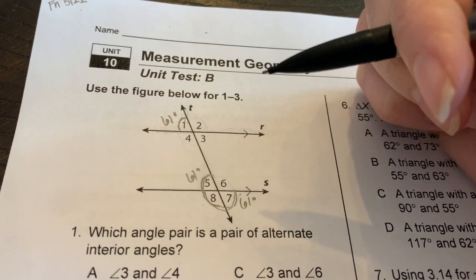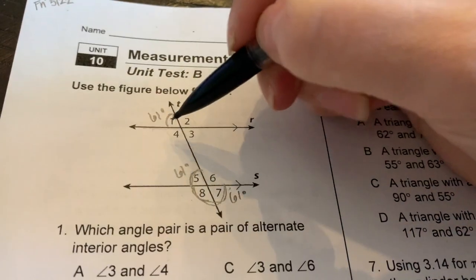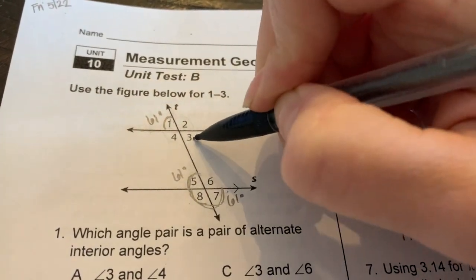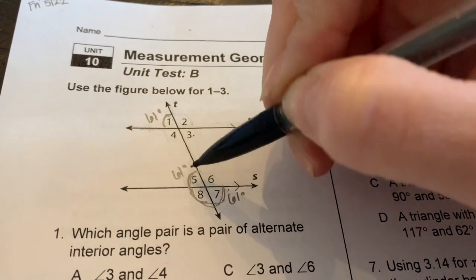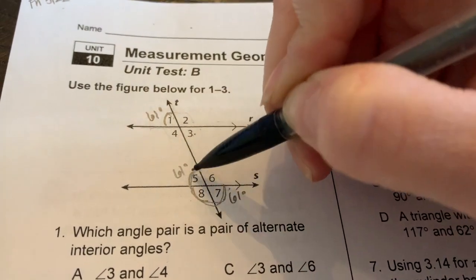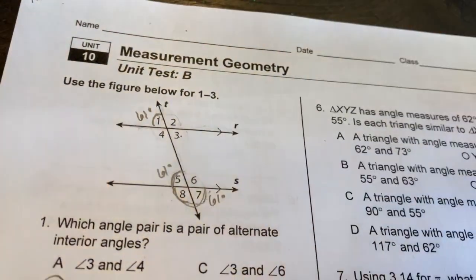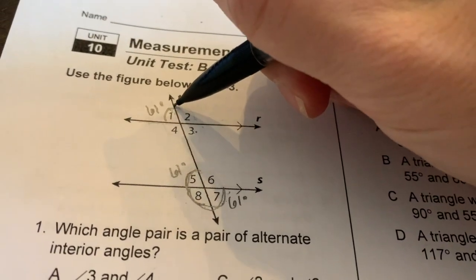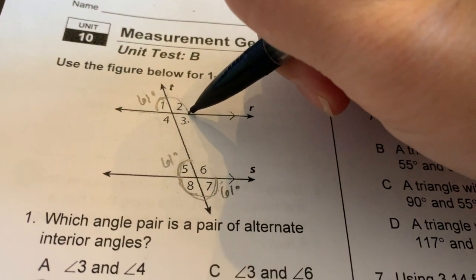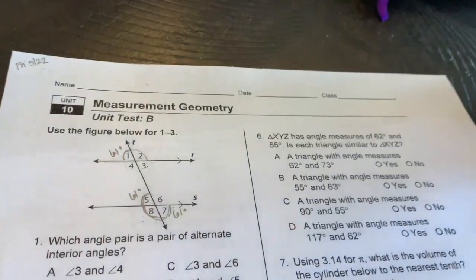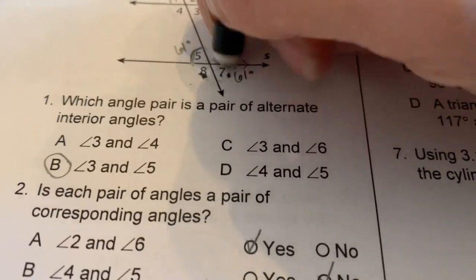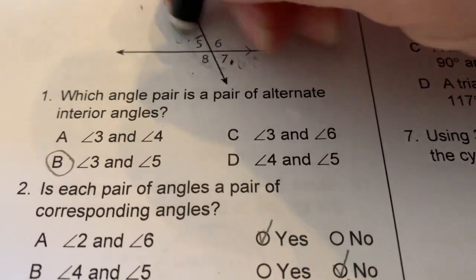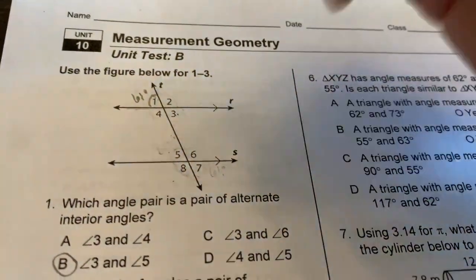I could also do, there's so many ways you could do this. You can say vertical angles, and then you could find the supplementary. If you did the vertical angle way, 61 would be equal to 3, and then you would use one of these. And then another way you could do it is to find this supplementary pair here first, and then know that that's equal to 8. So there's so many different ways you could find this angle, and none of them are wrong. You just pick whichever way you like best, whatever you want.